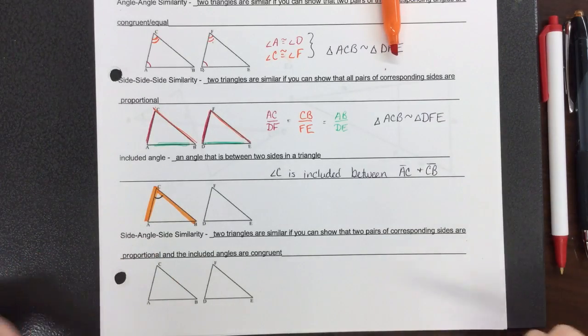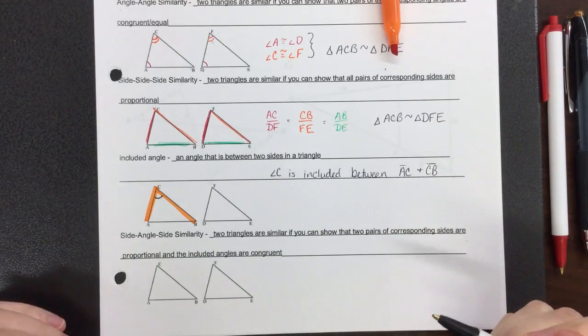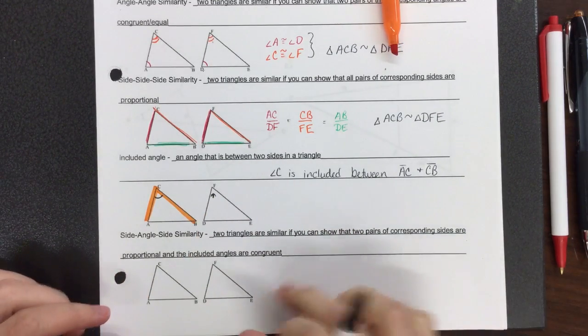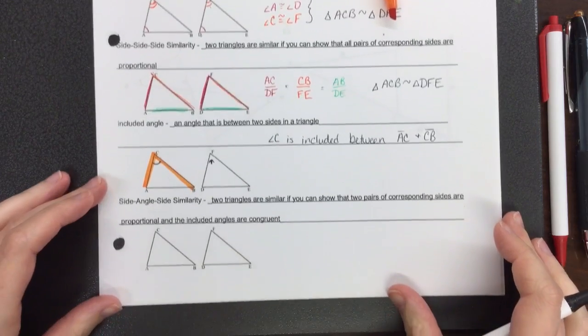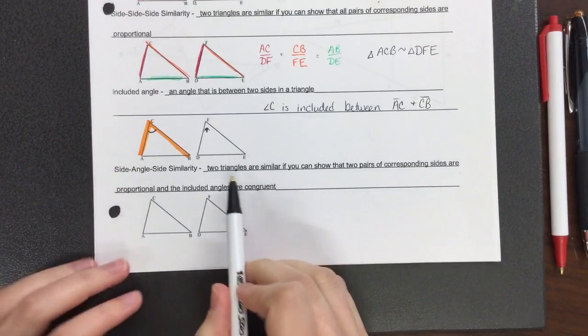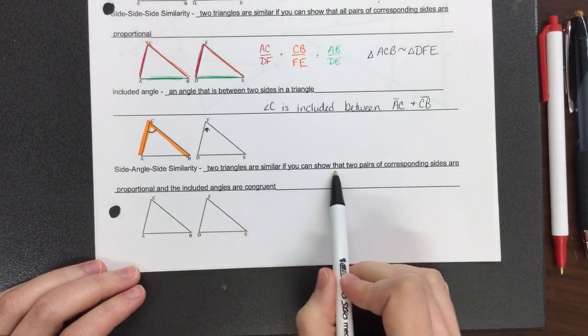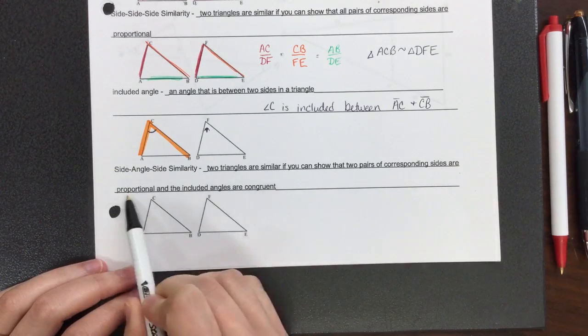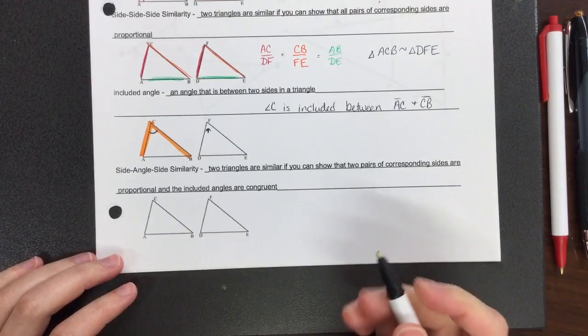So if we were wanting to find an angle that was congruent to that one, we would have to use angle F if we were showing similarity. So what that'll look like, doing side-angle-side similarity, two triangles are similar if you can show that two pairs of corresponding sides are proportional and the included angles are congruent.